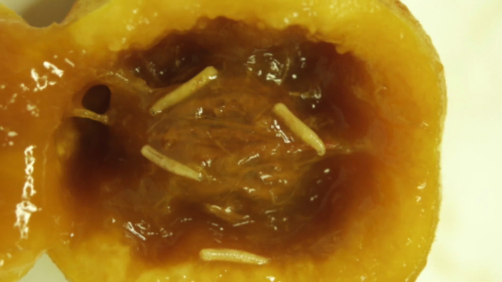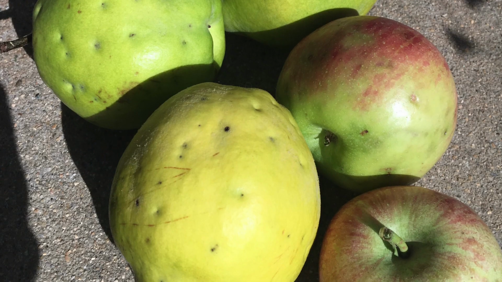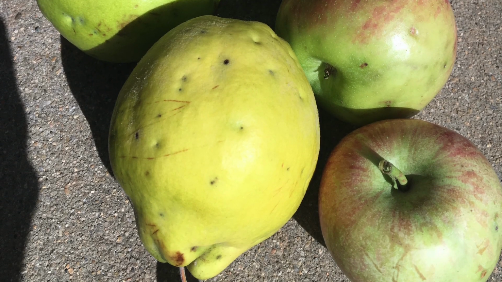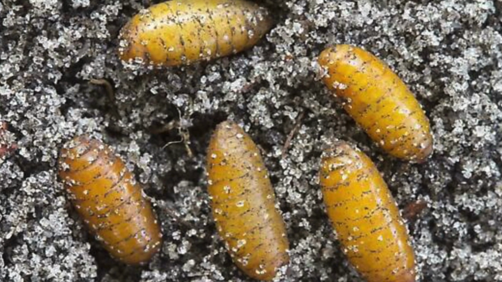Those larvae burrow into the fruit, they make it go rotten, and once those fruits have fallen to the ground, that's exactly what the fruit fly want to happen, because they then burrow back out of the fruit and down into the soil where they pupate. And that's the next stage of their life cycle.